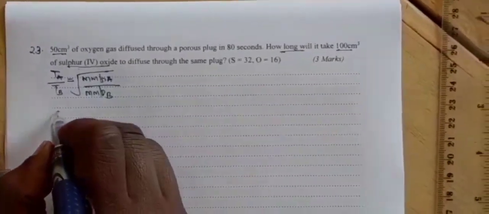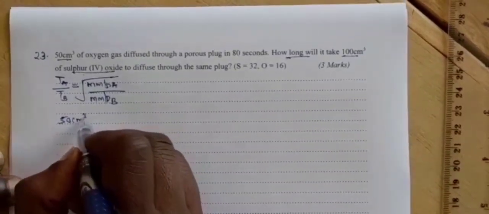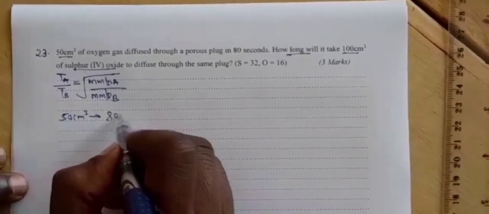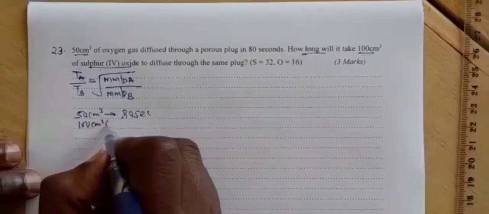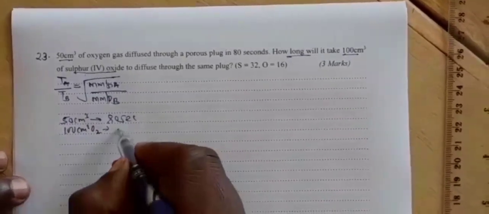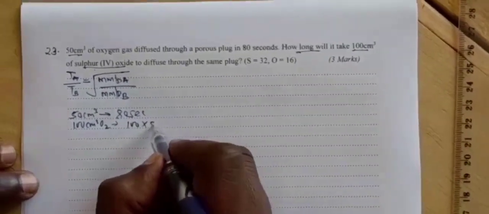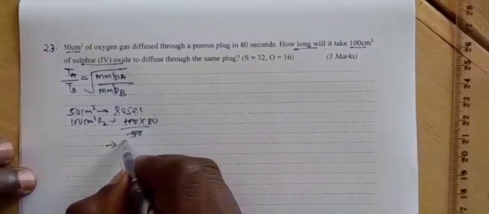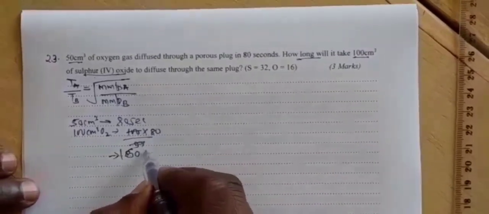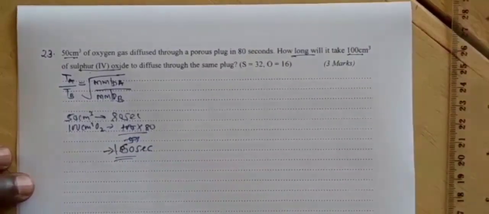So how do we do that? We just say 50 centimeters cube takes 80 seconds. What about 100 centimeters cube of still oxygen? How long will it take? So that is 100 times 80 over 50. So that will mean it will take 160 seconds for it to diffuse.